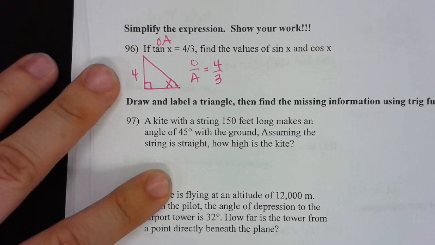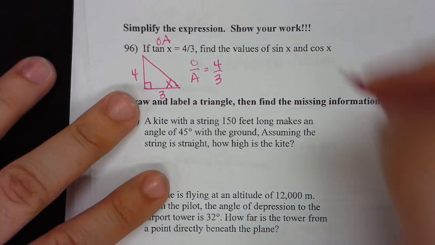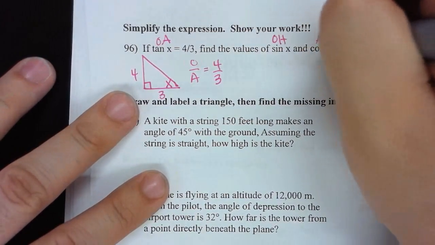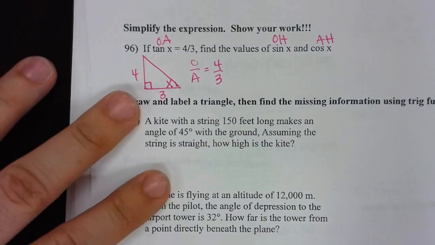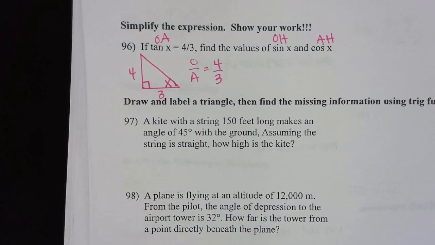Opposite on top both times, the adjacent side on bottom both times. And in order to find the sine, cosine, and tangent, we're going to need the hypotenuse. Again, if you know two sides, you're looking for the third. Let's just set up the Pythagorean theorem.